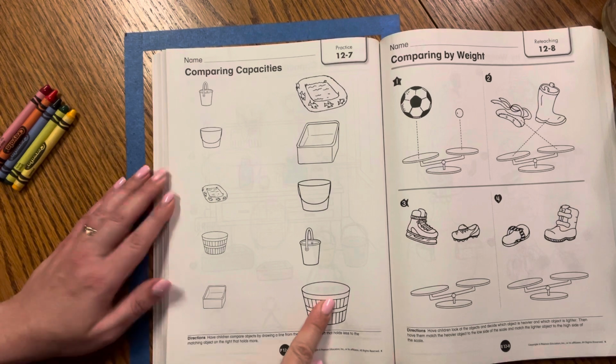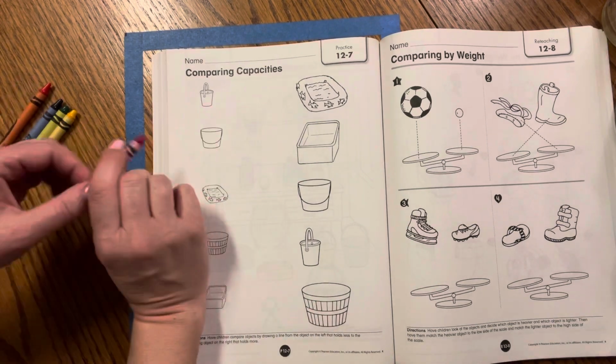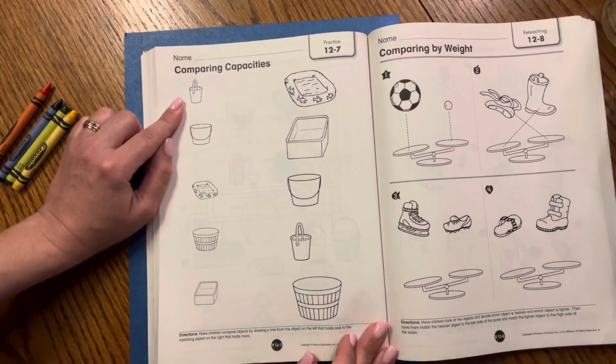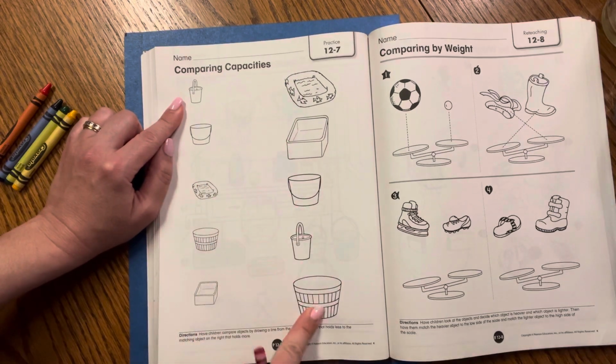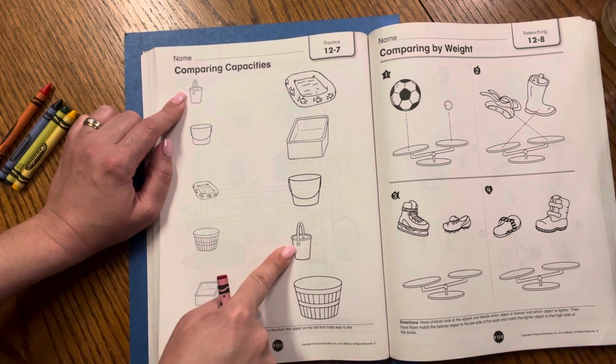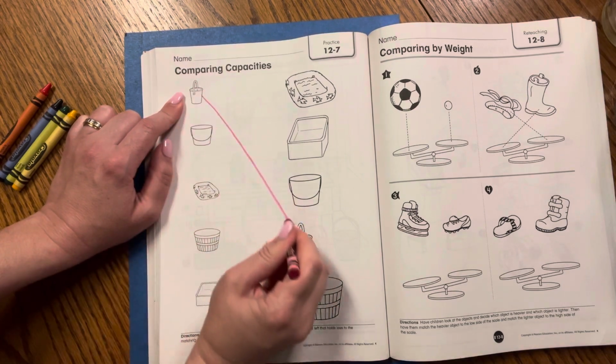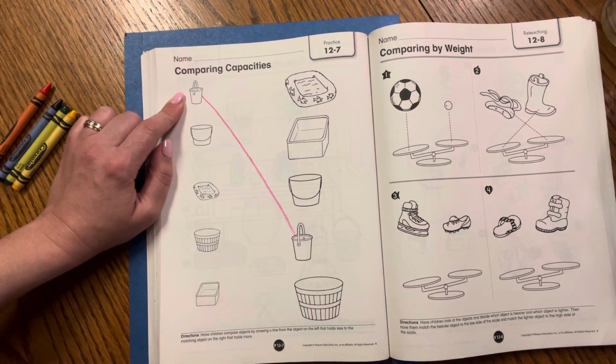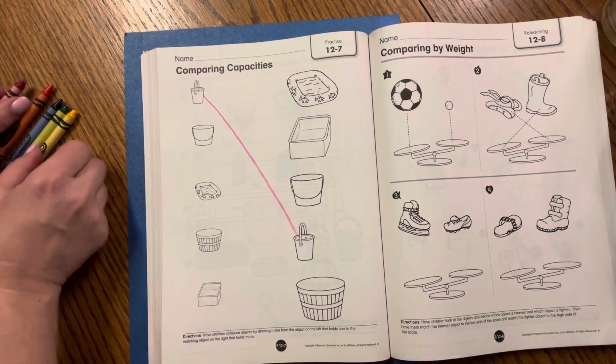Oh boy, what fun. Here is a small bucket. It holds less. So what picture here matches this small bucket that holds more? Here it is. Fun. Let's draw a line. Good job. I'm going to get another color.